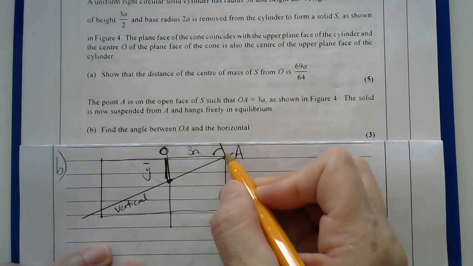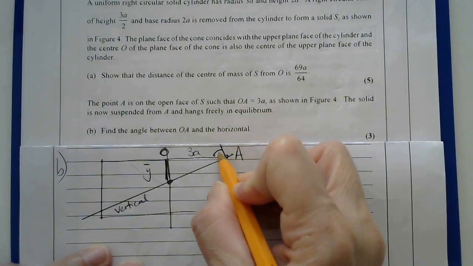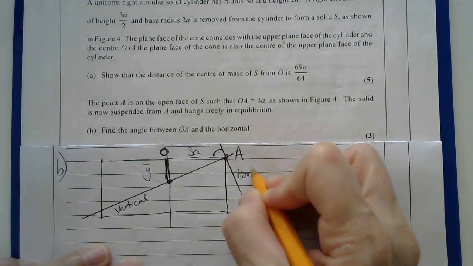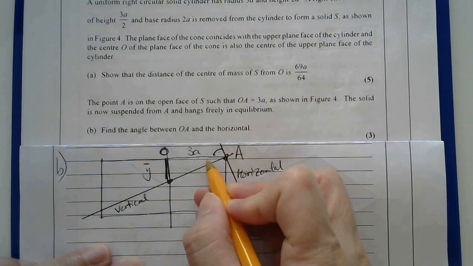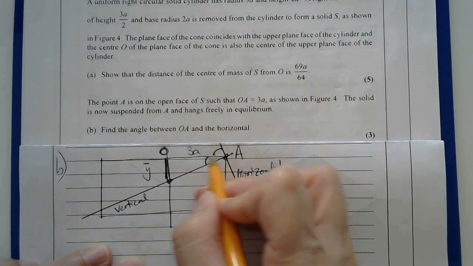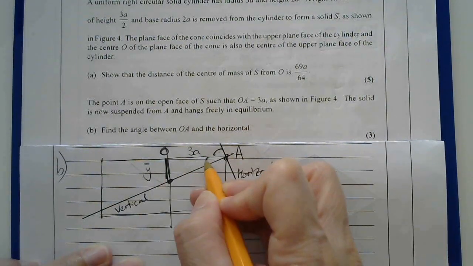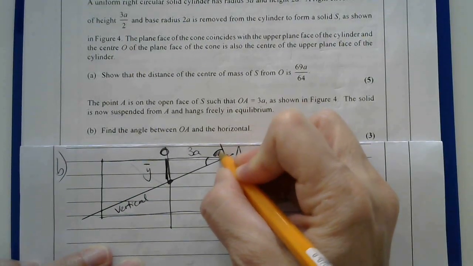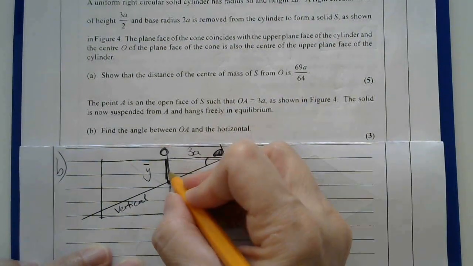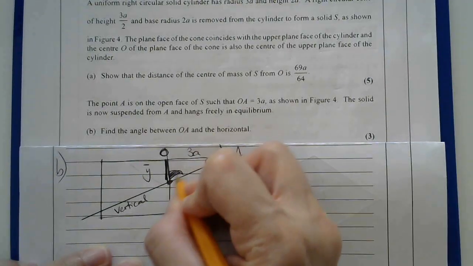Now, this angle here, if this is the horizontal, is 90 minus this angle here, and then in this triangle, this and this angle will add up to 90, so therefore this one here, that is the angle they're looking for, is equal to this angle here.